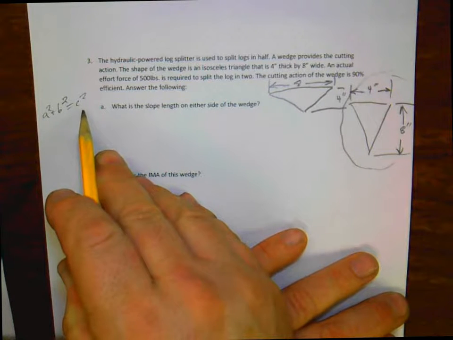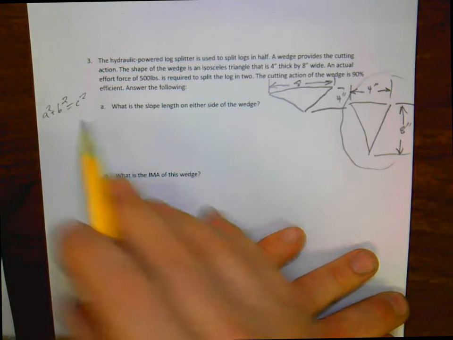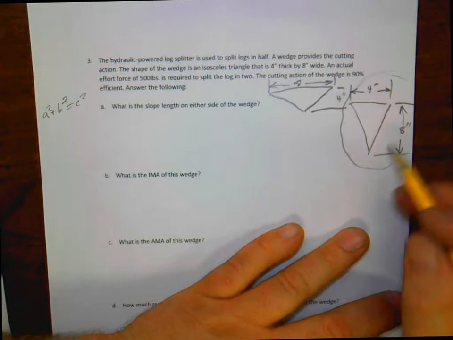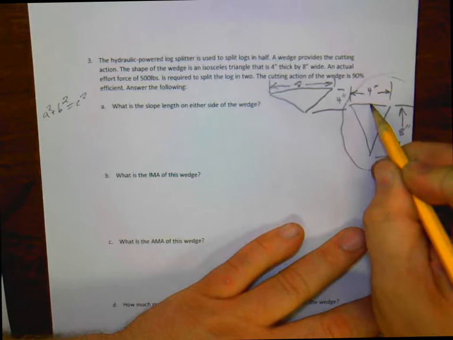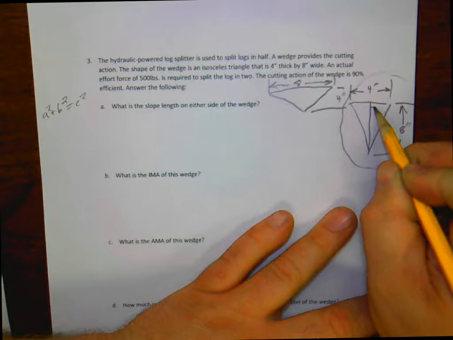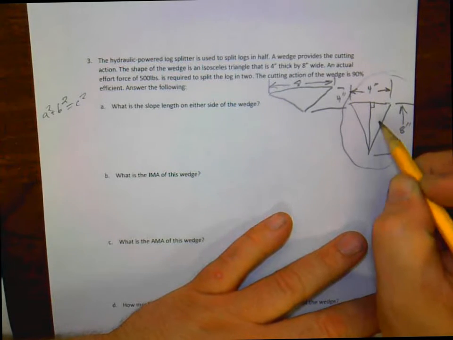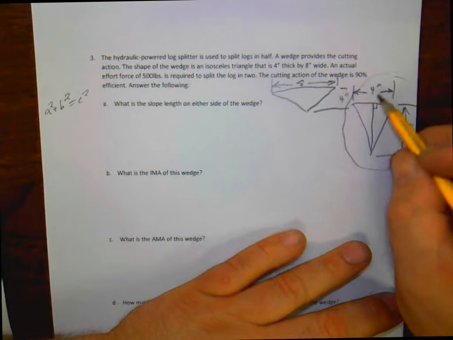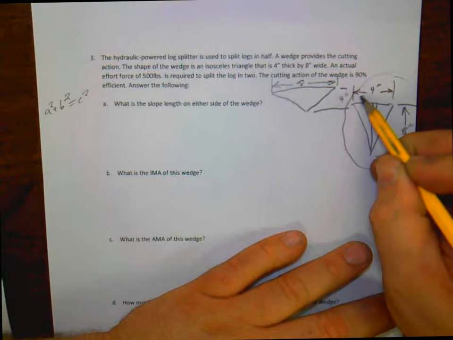In this case, we do not have a right triangle here, but I can force one. I can bisect this triangle and force a right triangle on half of this wedge. We will label this as A, this is B, and this is C. Our hypotenuse is always going to be C.